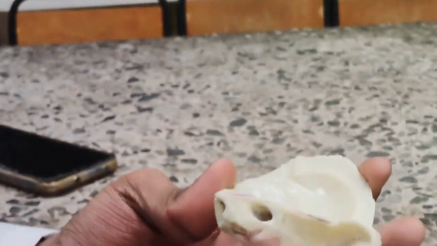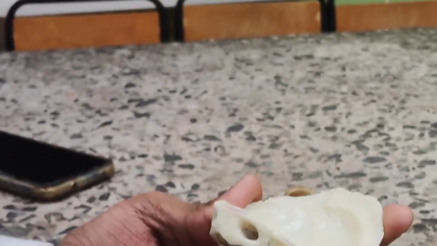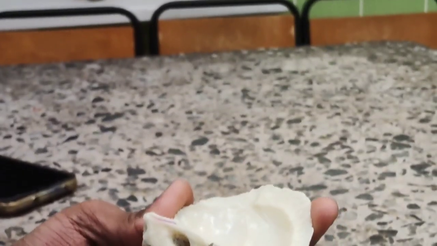There are two sulci on this pyramid: sulcus sinus petrosi superior, and the second one on the posterior side, sulcus sinus petrosi inferior. Two sulci, 3 margins, 3 facies. We are done with that.